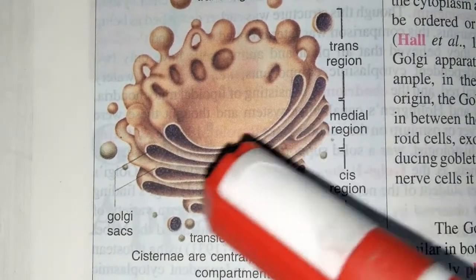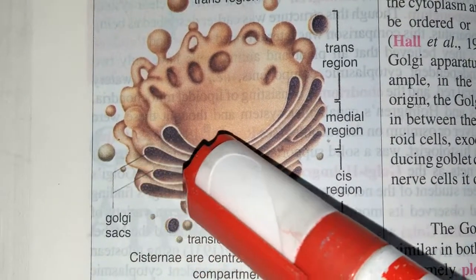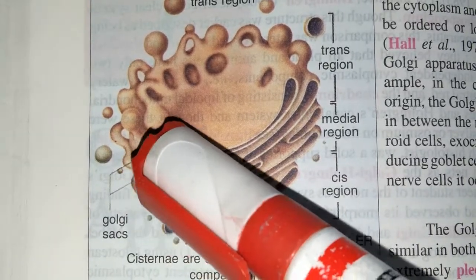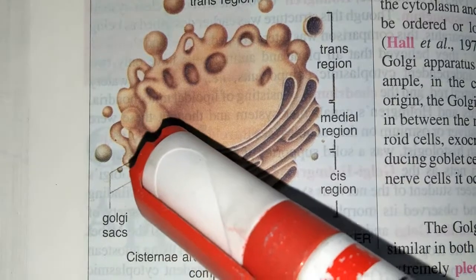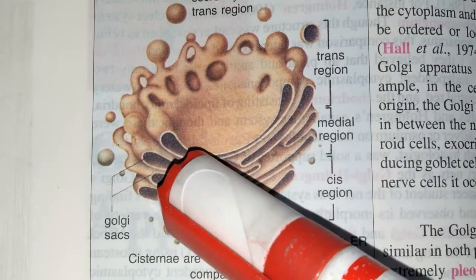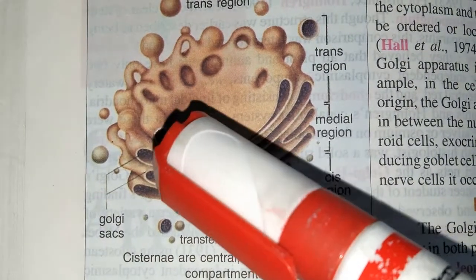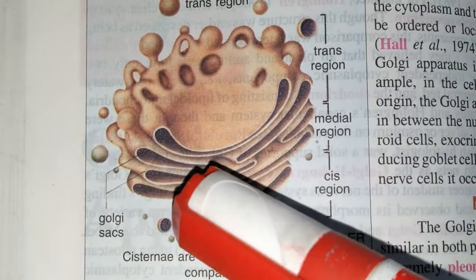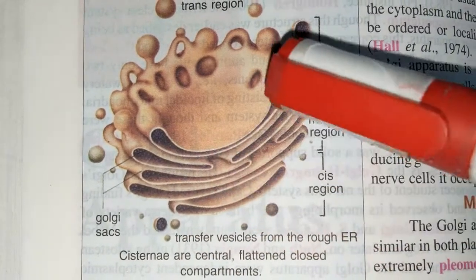Similarly, after the processing of the proteins, that is after the conversion of the proteins into different categories, they are differently sorted in the cisternae, which is known as protein sorting. So first is protein processing, after that there is protein sorting, and after that a signal peptide is attached to each protein, and this signal peptide decides the destination of the protein, as to where it has to go.